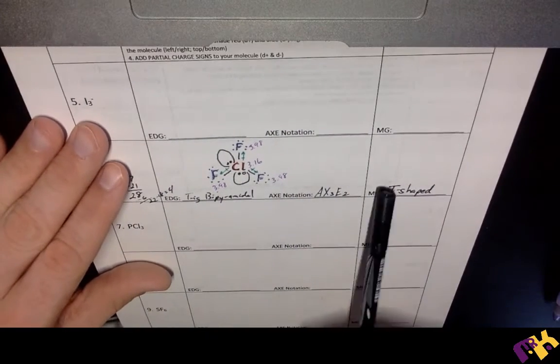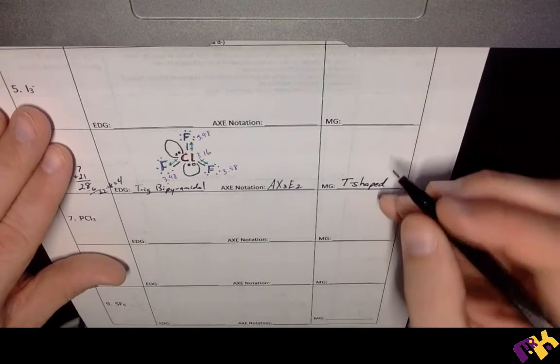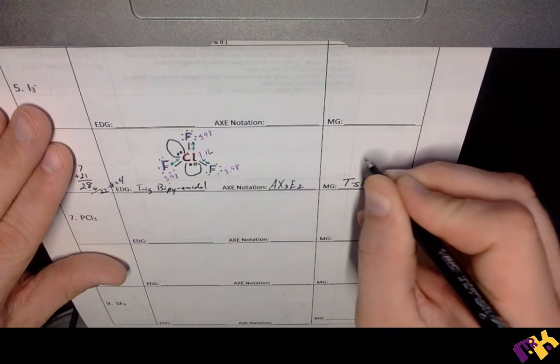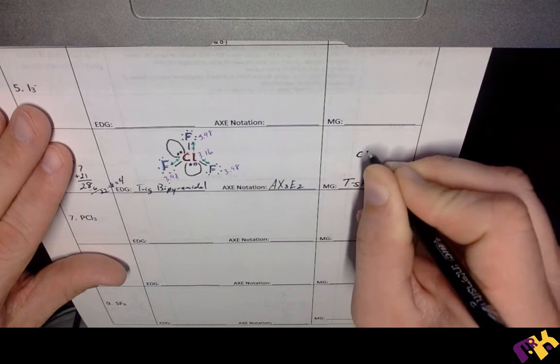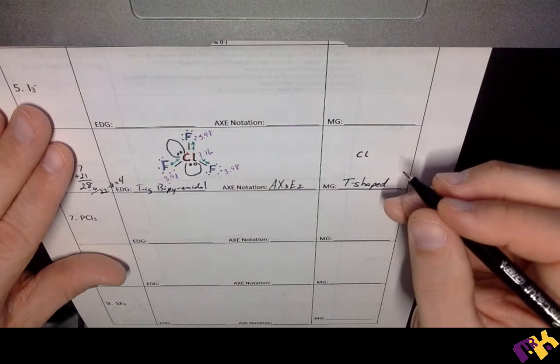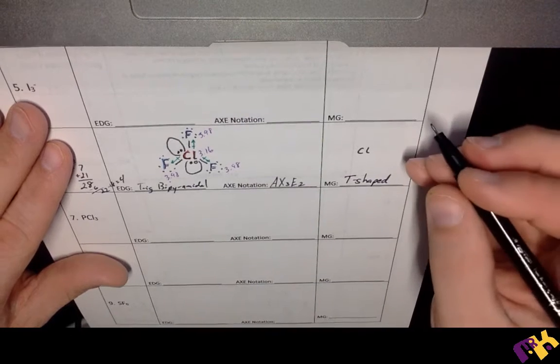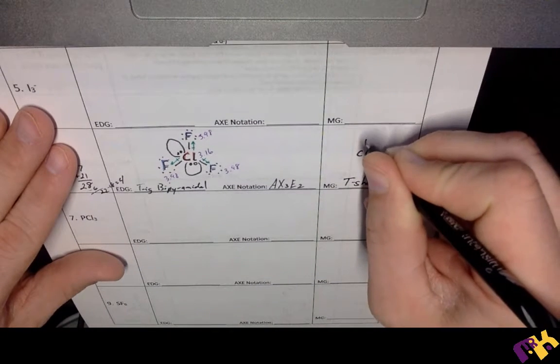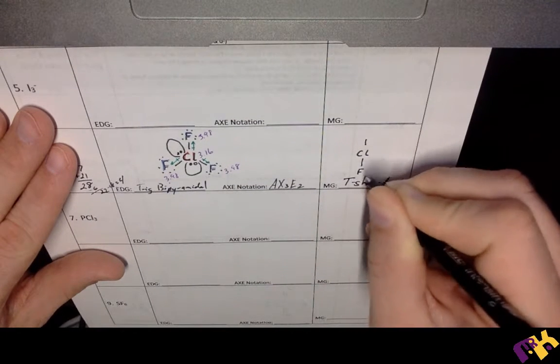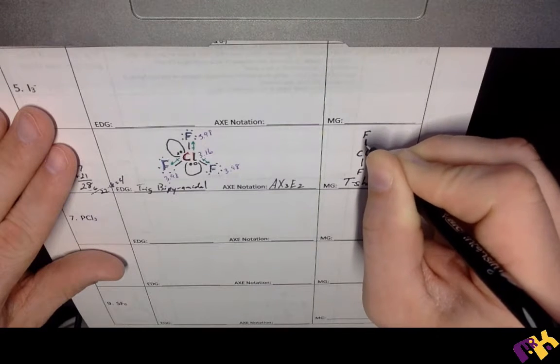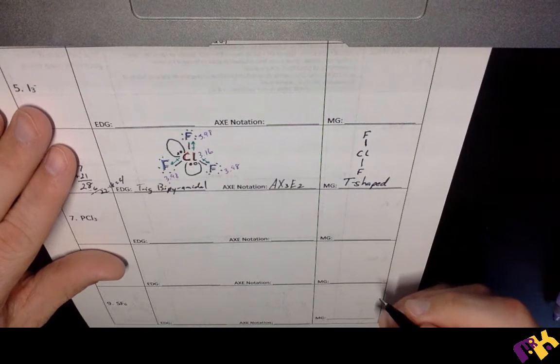But let's draw it in a 3-dimensional format, and that might help us understand that. First, we'll put our central atom in here, the chlorine. Then we need to place a couple of these fluorines at the north-south pole.